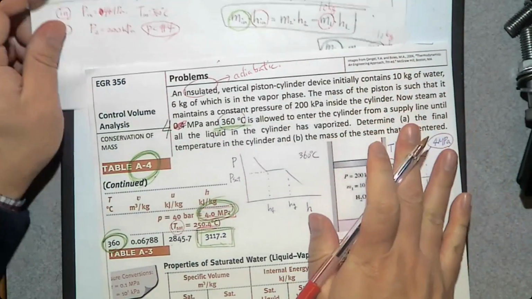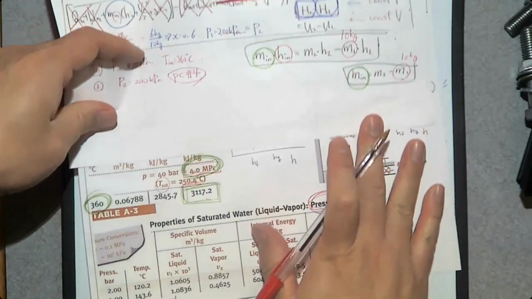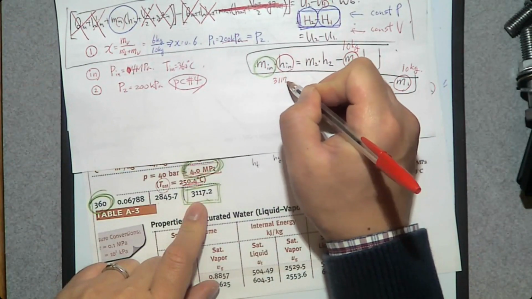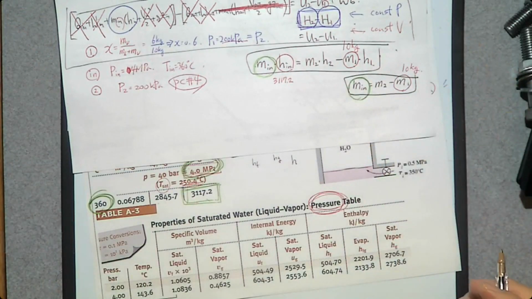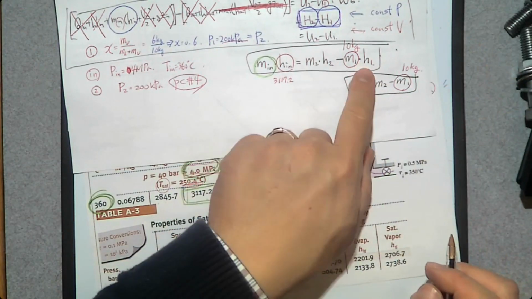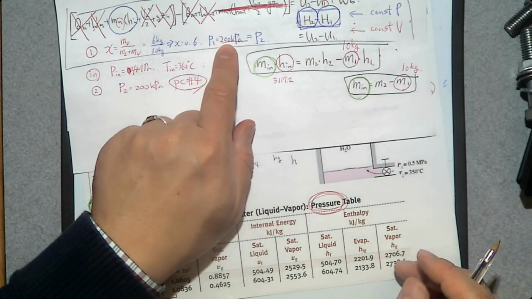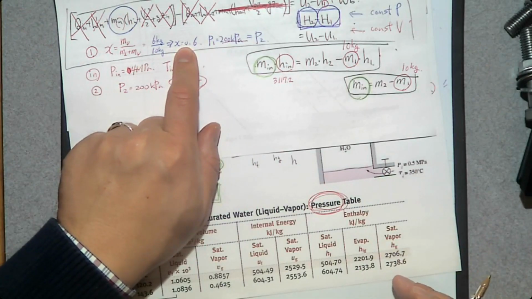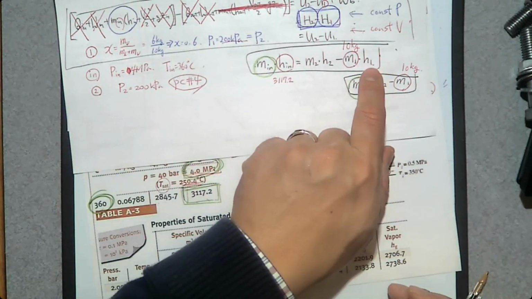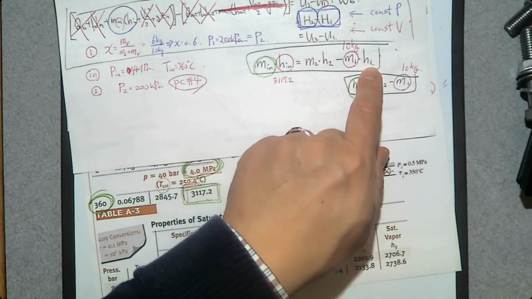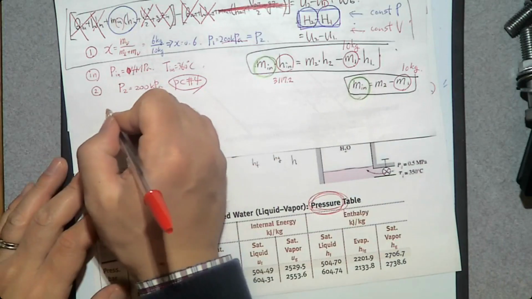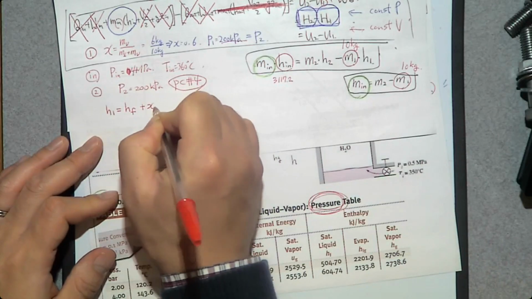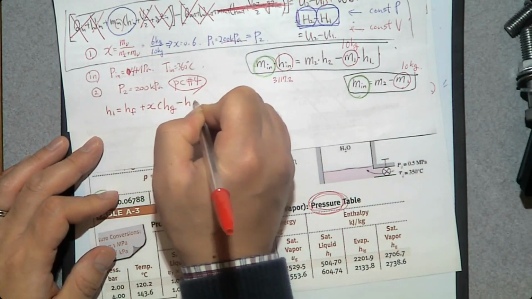So this H in is this value, 3,117.2. What about H1? We know pressure and we know the quality X. So it is a saturated mixture. If we have a saturated mixture, how can we determine its specific enthalpy? By using linear interpolation. So H1 is Hf plus quality X times Hg minus Hf.